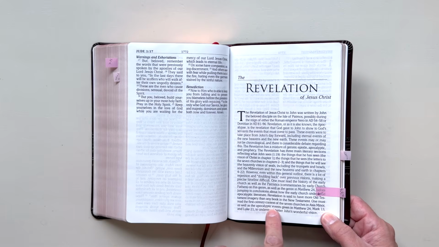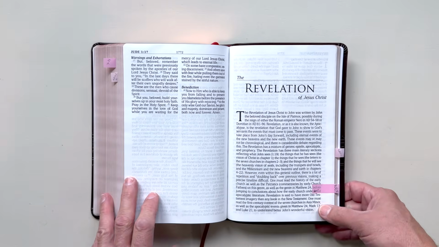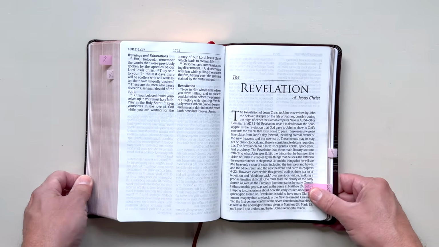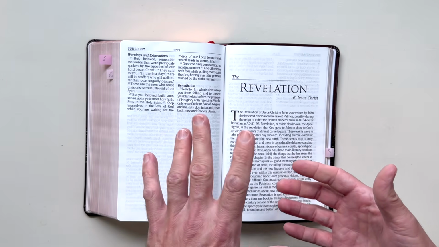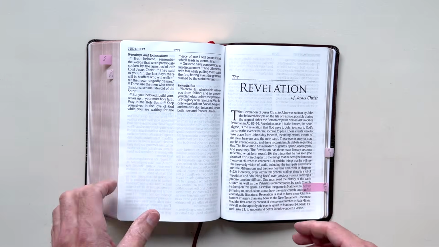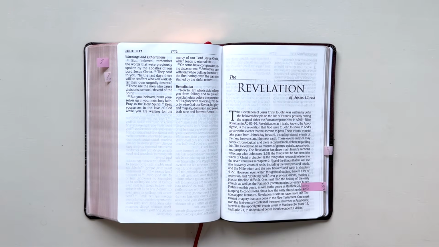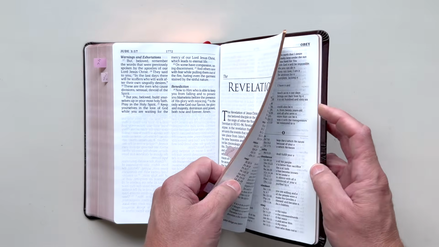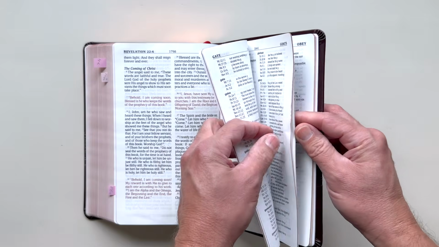I'll read apocalyptic events, Matthew 24, Mark 13, Luke 21, but they don't tell you to turn to Daniel. I just thought it was kind of odd that they didn't include Daniel, since Daniel lines up with Revelation. You always see the Daniel Revelation combo. Anyway, they didn't include that. All right, and then in the back there is a concordance, a pretty good concordance.